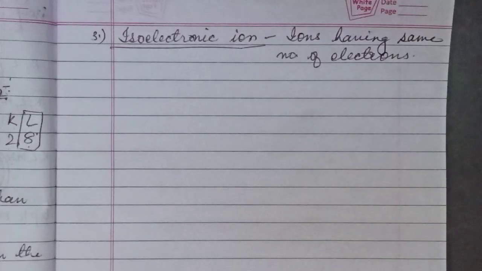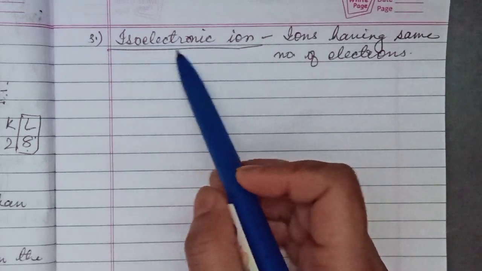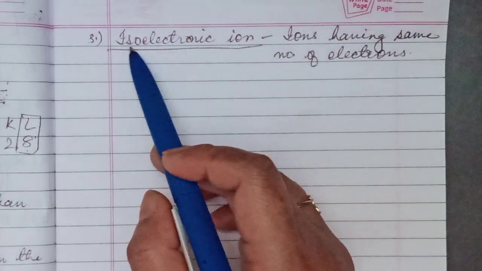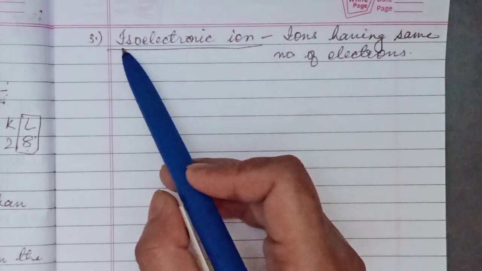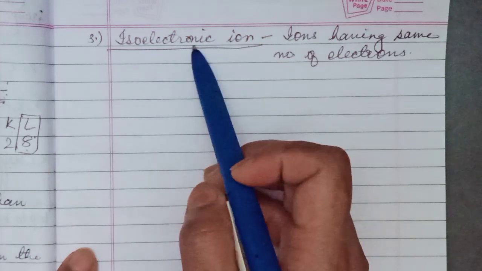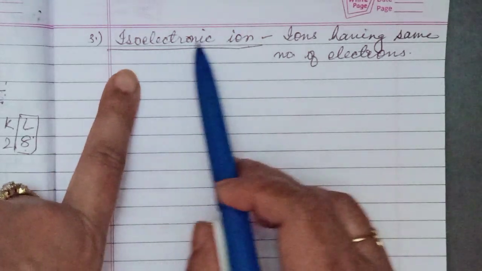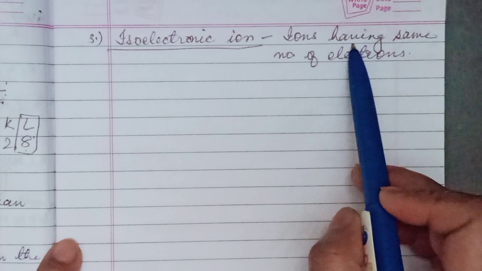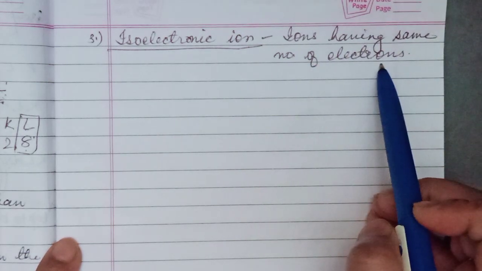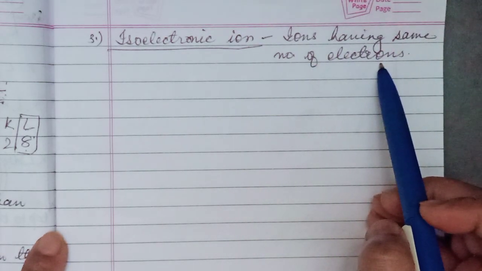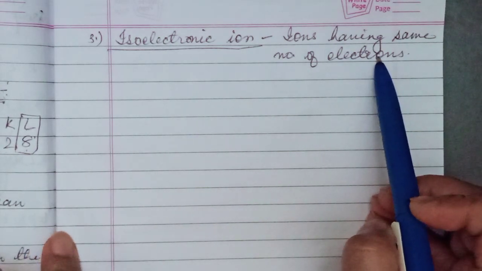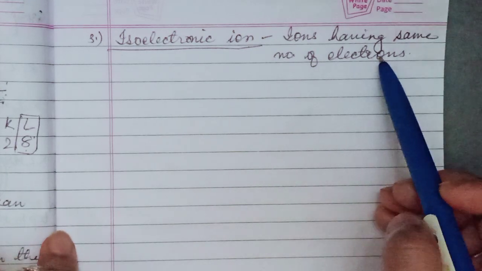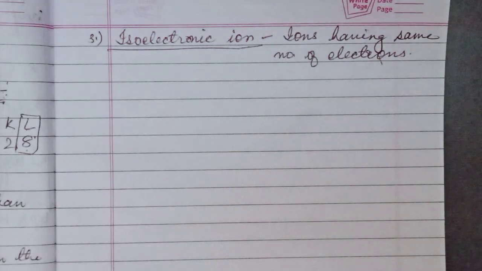Now see what an isoelectronic ion is. Iso means same, electron means electron. Isoelectronic ions means ions having the same number of electrons in them. So these types of ions are called isoelectronic. The ions having the same number of electrons in them are called isoelectronic ions.